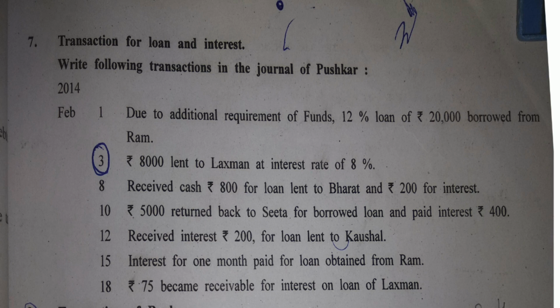Due to additional requirement of funds, 12% loan of 20,000 borrowed from Ram. See, funds are required in the business and hence a loan is borrowed from Ram. So firstly, think about the two effects. What comes in the business? Cash. But that is not your own cash. It is borrowed money. And what is borrowed money? Borrowed money is always a liability. Now loan, which type of liability is it? It is a non-current liability. This we have understood in chapter 1.